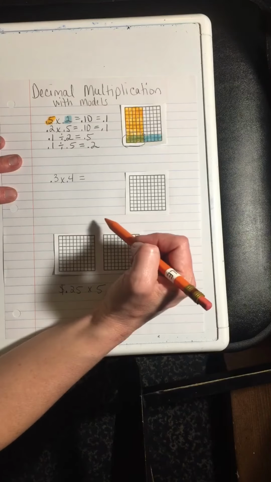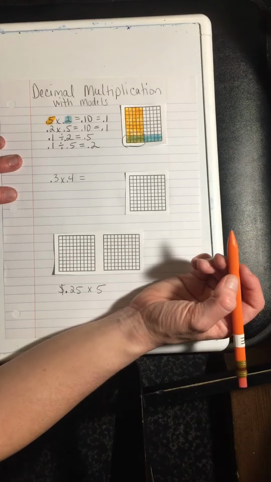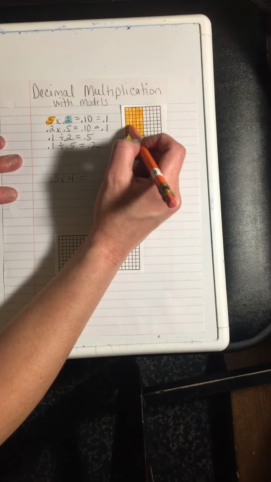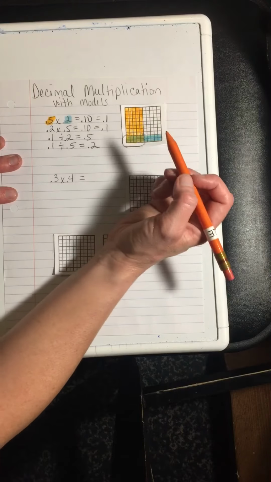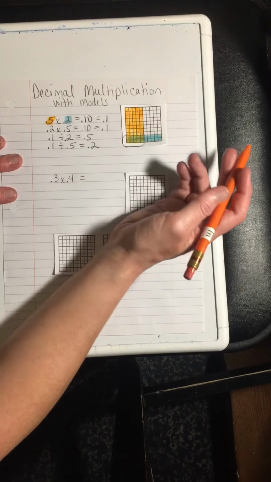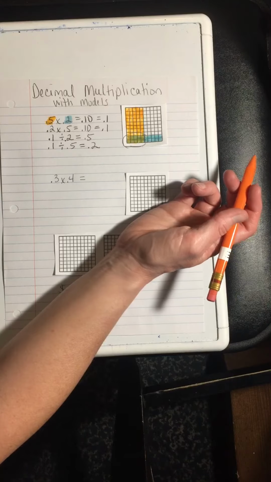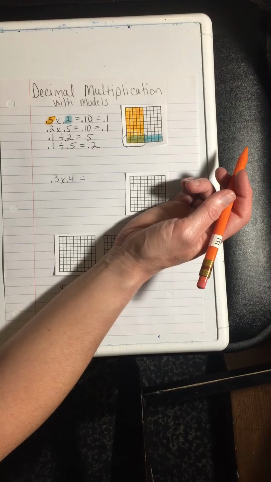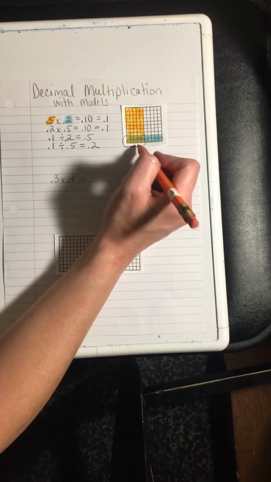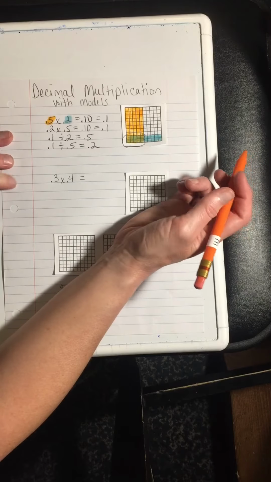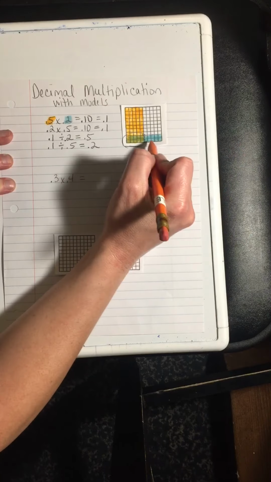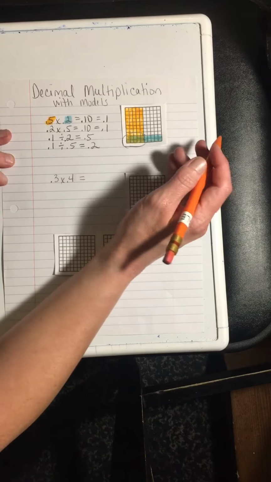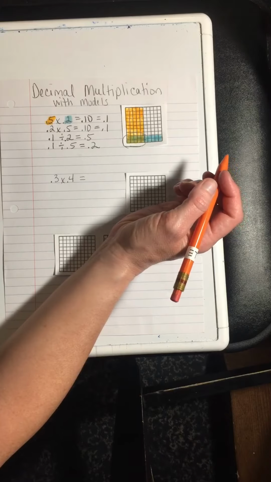So we have 5/10. We know that 10 hundredths creates 1/10. So we have 1, 2, 3, 4, 5. I've colored those orange. On a paper assignment, it is typically shaded. Then we have, this is vertically colored, and then horizontally we have our 2/10 colored in blue.